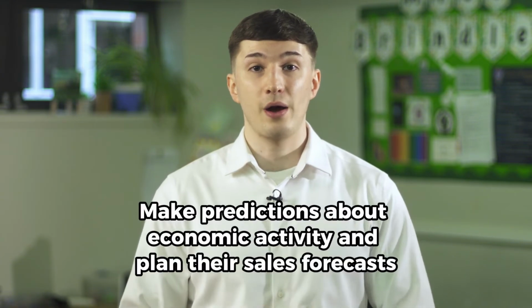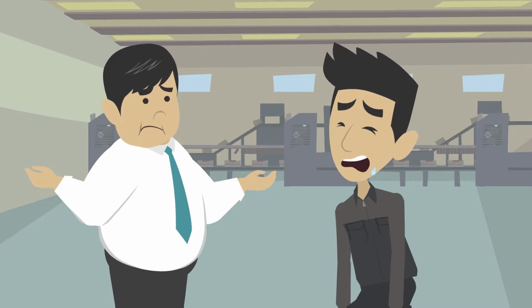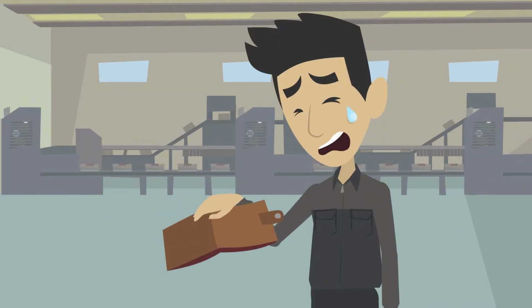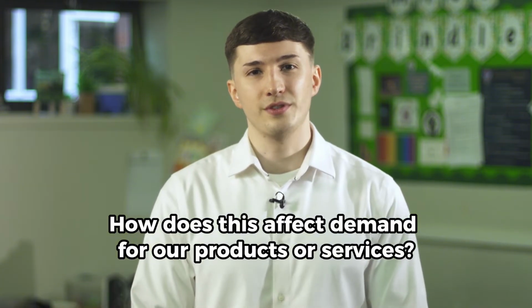Income elasticity of demand is incredibly useful for businesses. It allows them to make predictions about economic activities and plan their sales forecasts accordingly. For instance, during a recession, many people lose their job, leading to a decrease in disposable income, which raises an important question for a lot of businesses: how does this affect the demand for our products and services? Also, when a business is considering expansion into new markets, understanding the rate of income changes can offer valuable insights into whether a market is likely to be attractive for that business.